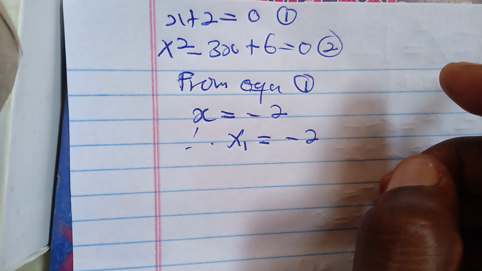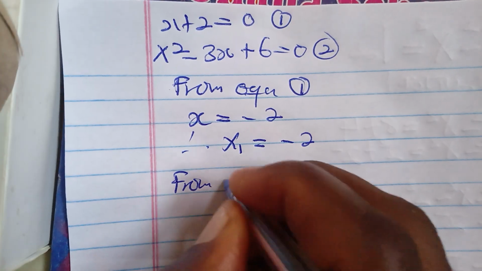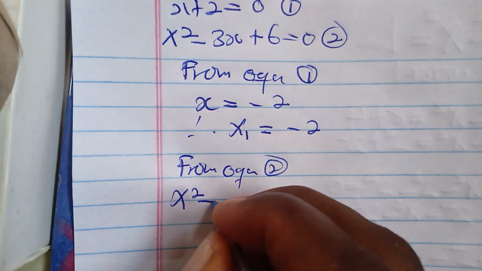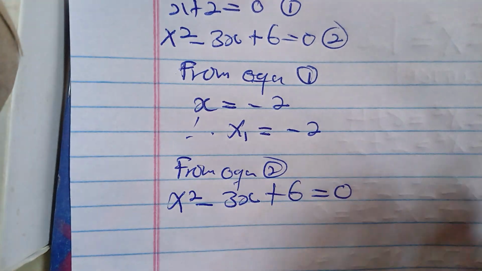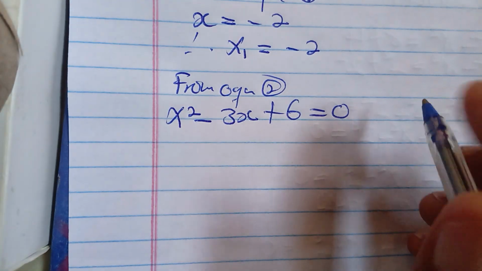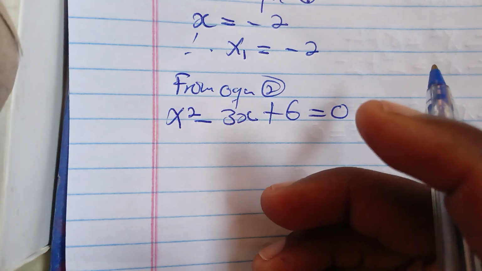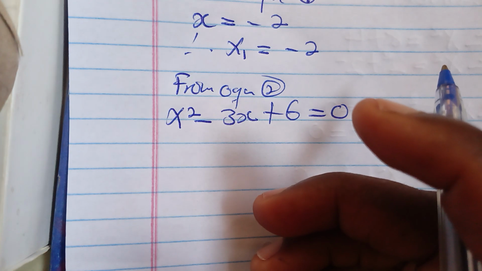Now, so we know the value for x1. Now, let's find the value for x2 and x3 in equation 2, since it's a quadratic equation. So we can say from equation 2, x squared minus 3x plus 6 equals 0. Okay, so this is what we have in equation 2. Now, this is a quadratic equation. To solve this quadratic equation, we need to use the quadratic formula.